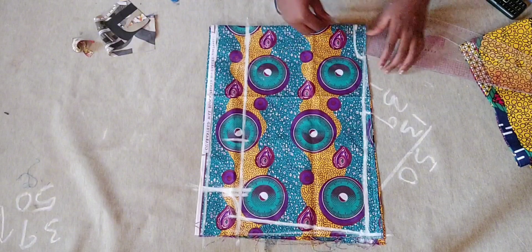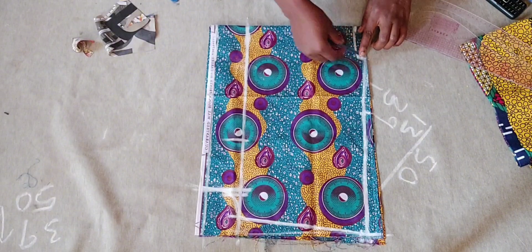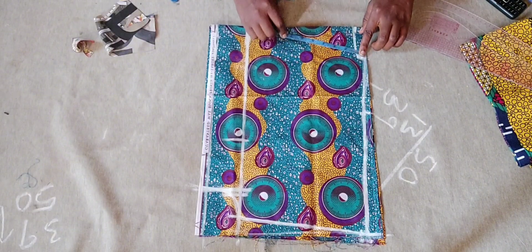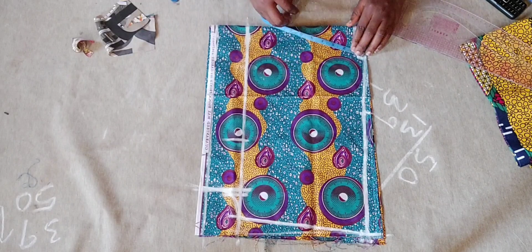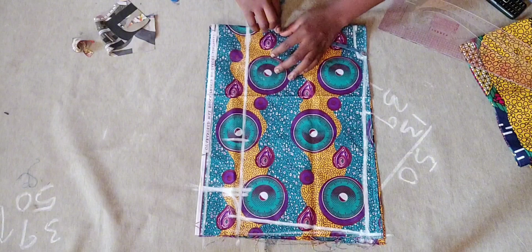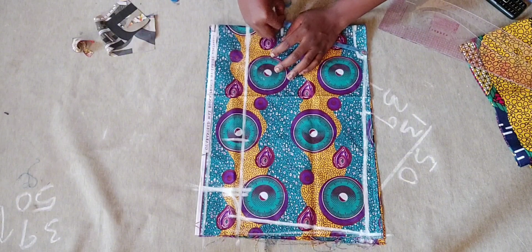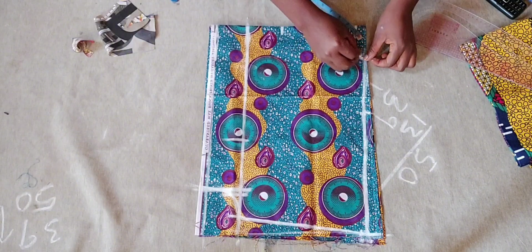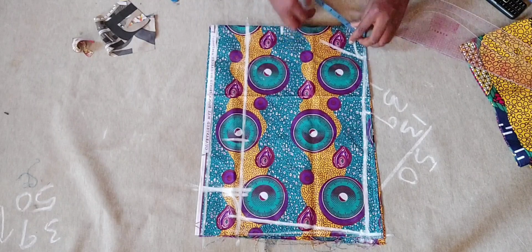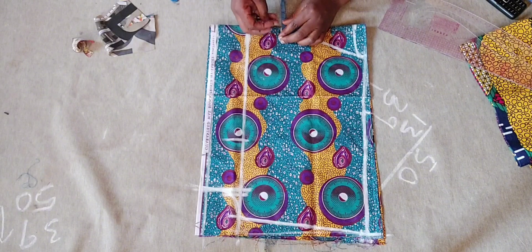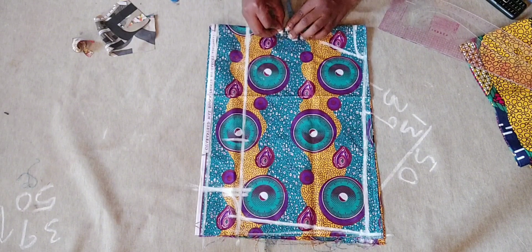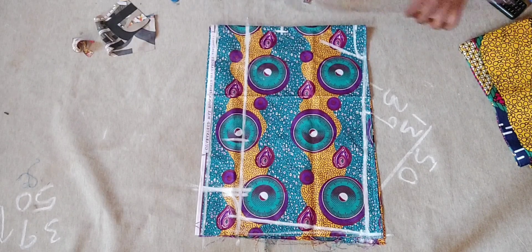So after that, I will mark my front neckline. I'm using 7.5 inches or 8. You can use 8 inches. Let me use 8 inches. So I will connect it this way. So 8 inches, I will come up by half an inch. I will mark half an inch here. I will mark half an inch this way. Then I will connect it.